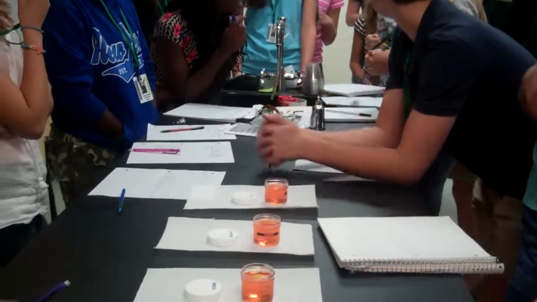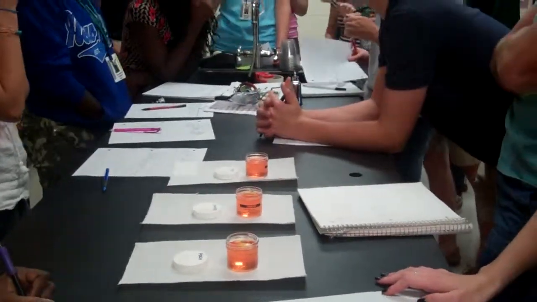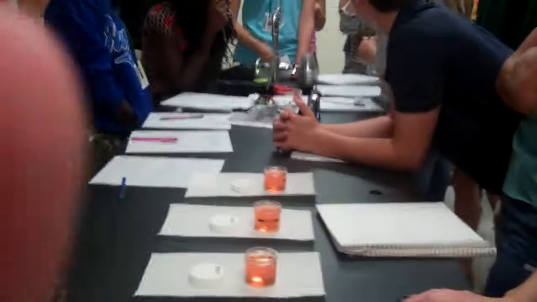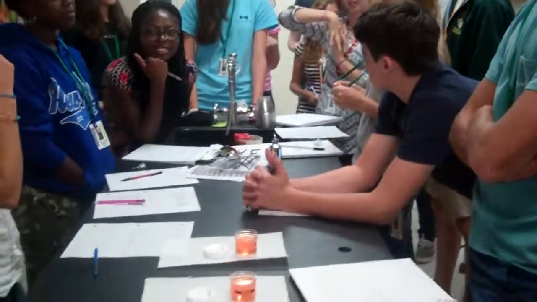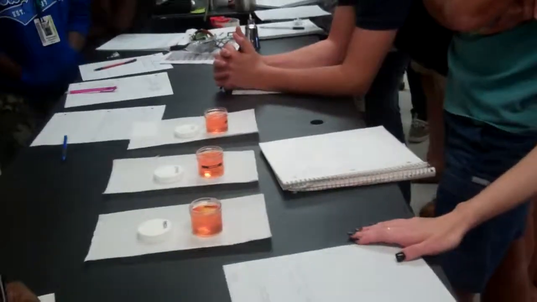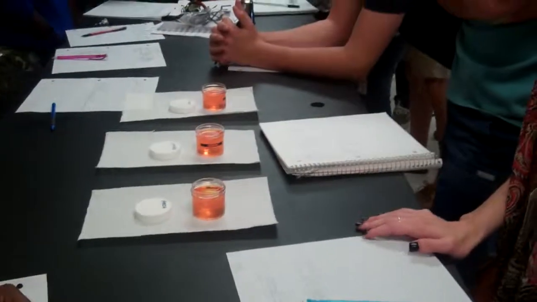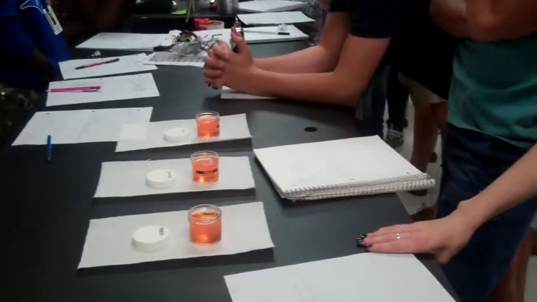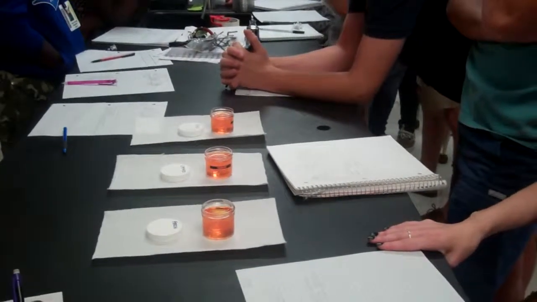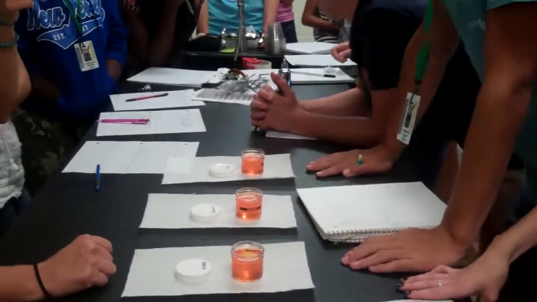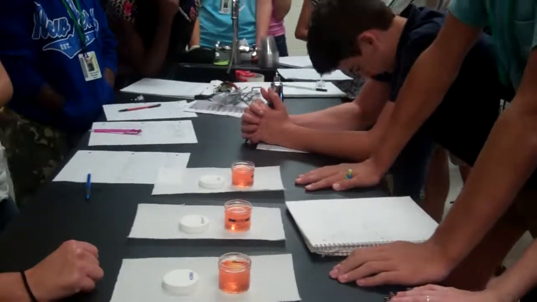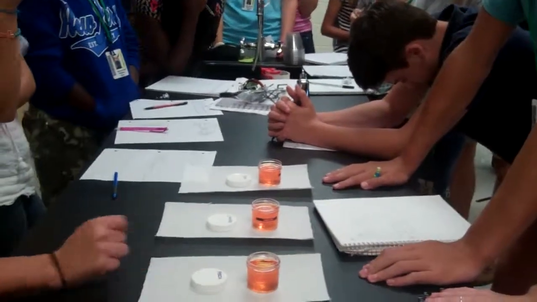Just the enzymes that are in the pineapple cause a reaction with the gelatin. Okay. What kind of reaction? Something about the fresh and the canned fruit. Not exactly, but that is a good observation.